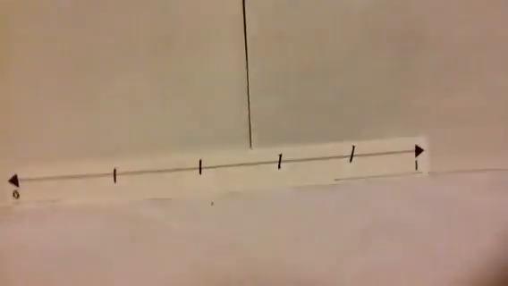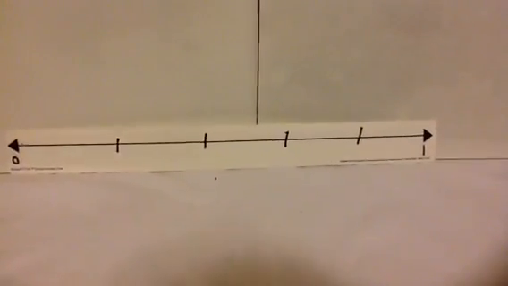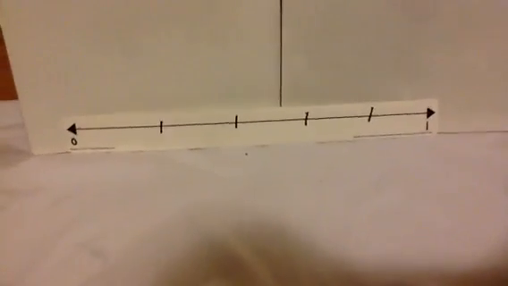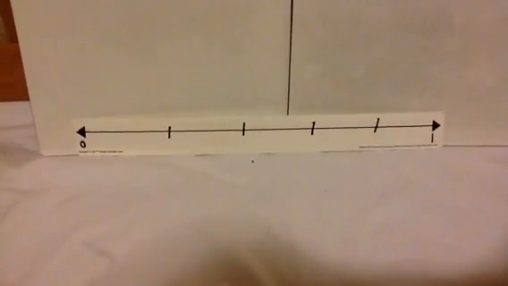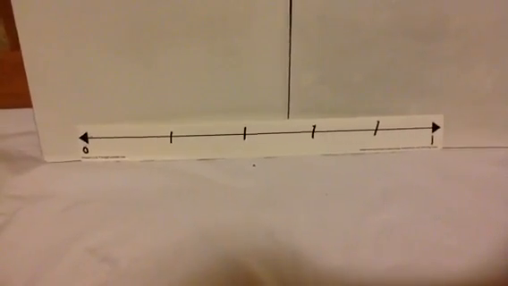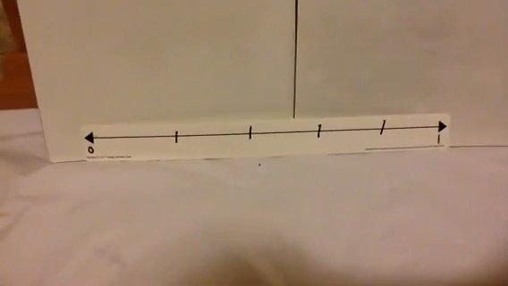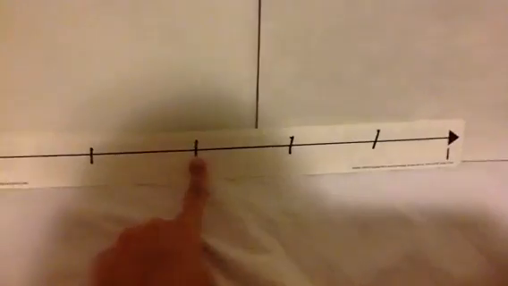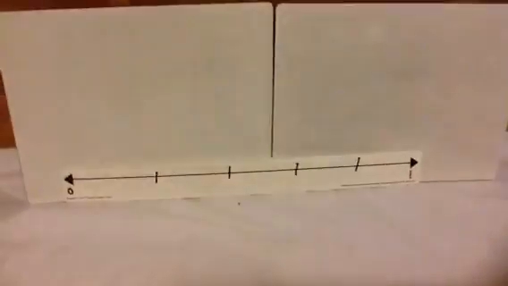You count the number of spaces between 0 and 1, or 1 and 2, or 2 and 3, or whatever. You need to find one whole bar and count the number of spaces in between. So as you can see, I counted 5 spaces, 5 sections, so that's fifths. But a lot of people do this. They're like 1, 2, 3, 4, it's in fourths.